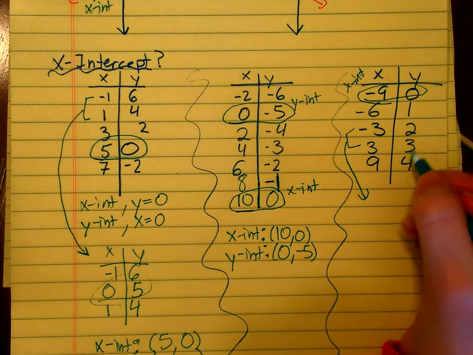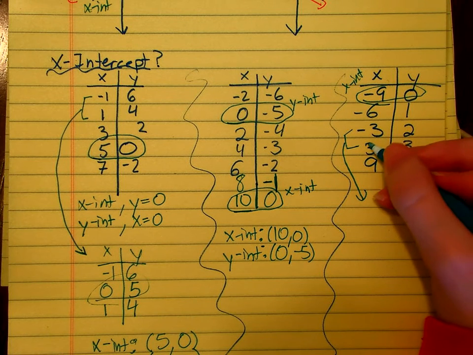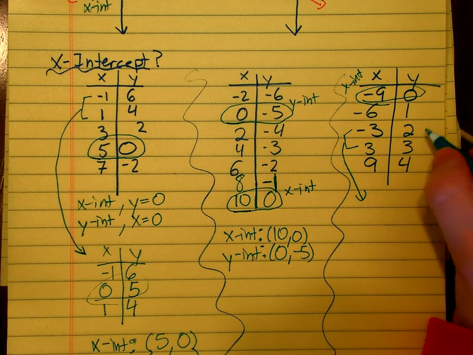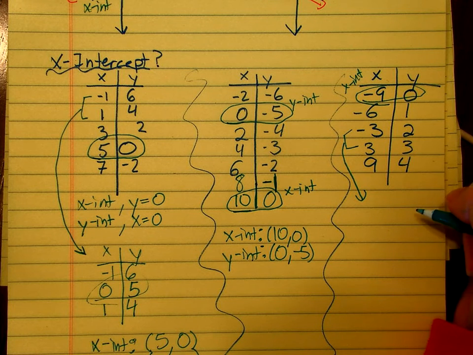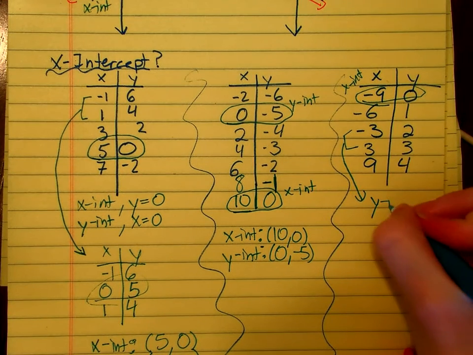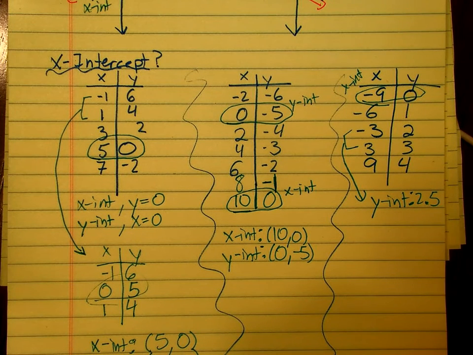However, I can logic it out. The x-intercept is perfectly in between the points -3 and 3. The y-intercept is going to be perfectly in between the points 2 and 3. What's halfway in between 2 and 3? 2.5. So my y-intercept is 2.5.